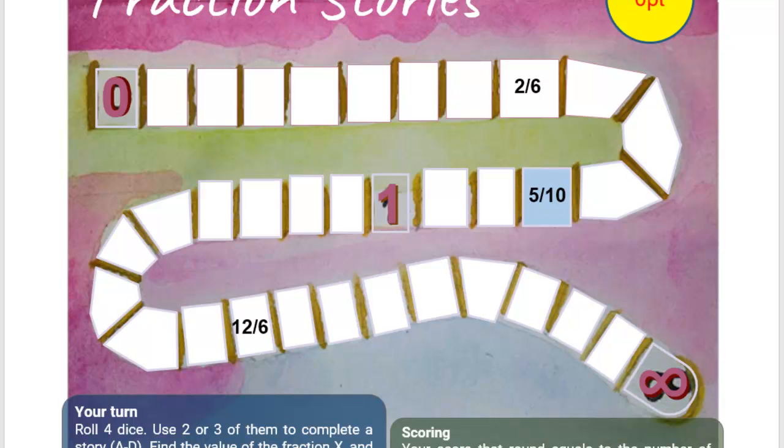And so play continues until there's a single complete round in which every player must pass. That will happen when fractions get pretty crowded, and then the game ends and you just count your accumulated points, and whoever got the most points wins. Okay, enjoy.